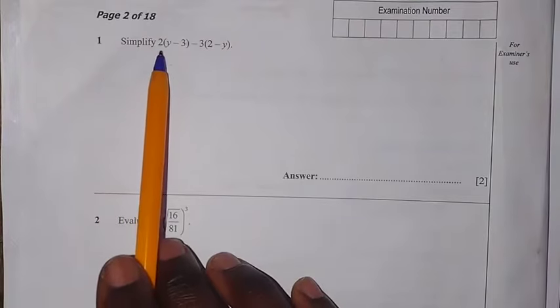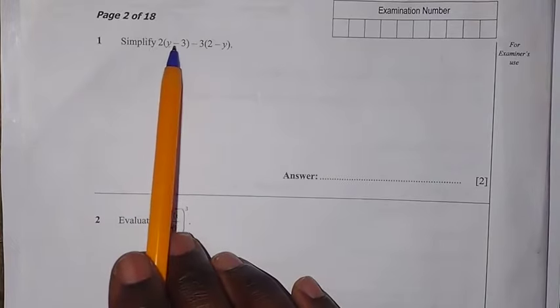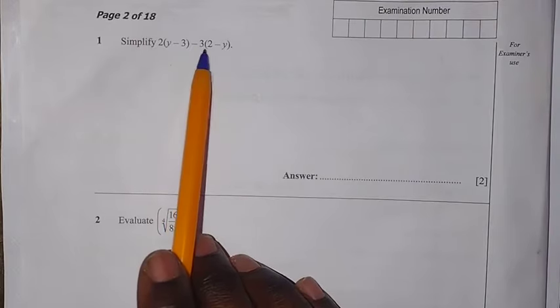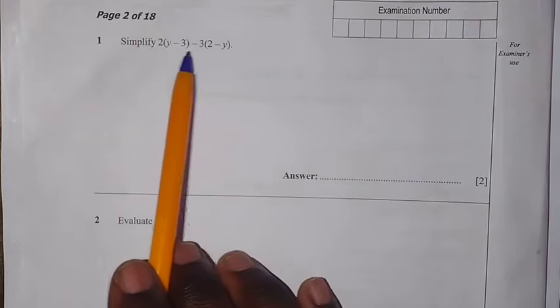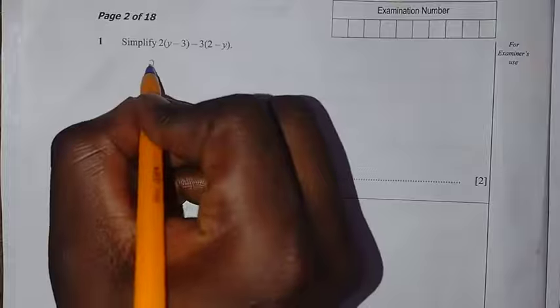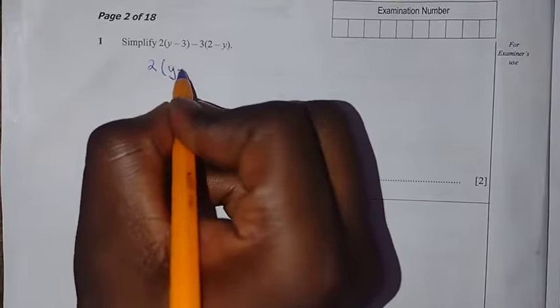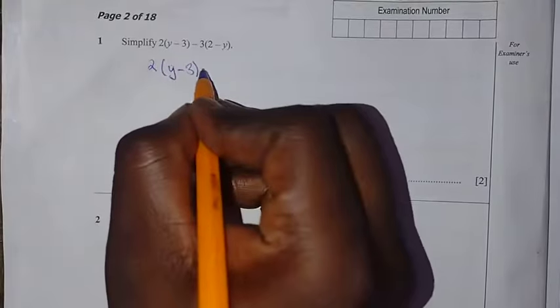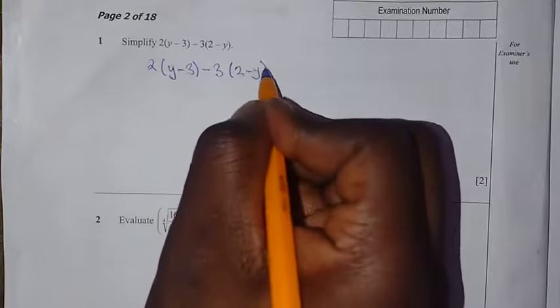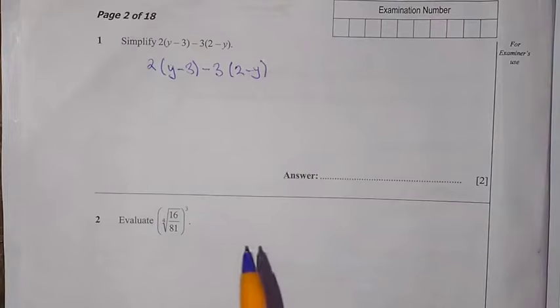Simplify 2, in brackets y minus 3, then minus 3, again in brackets 2 minus y. So we need to simplify this algebraic expression. First step, we write our question, which is 2, inside the brackets y minus 3, then minus 3, and inside the brackets 2 minus y. Okay, so how do we simplify this expression?